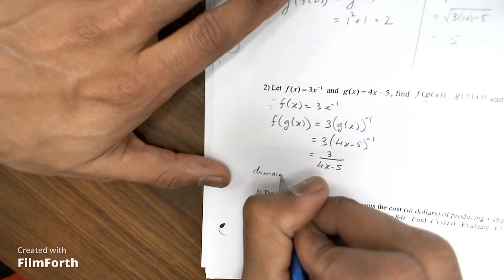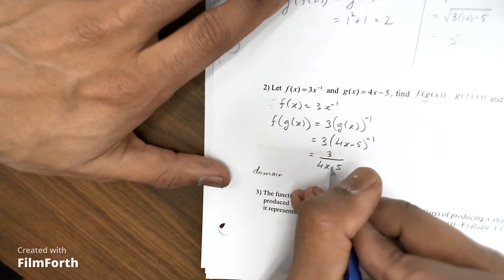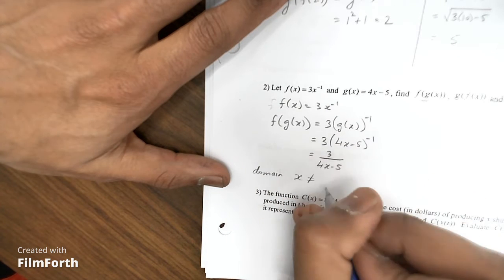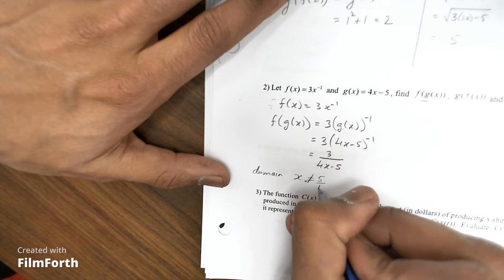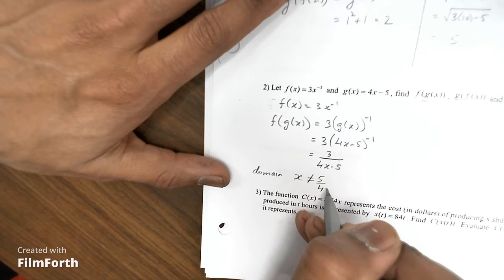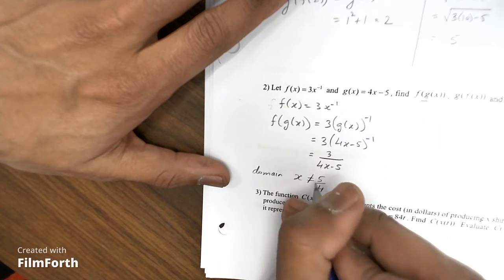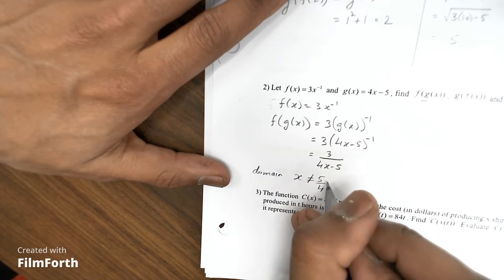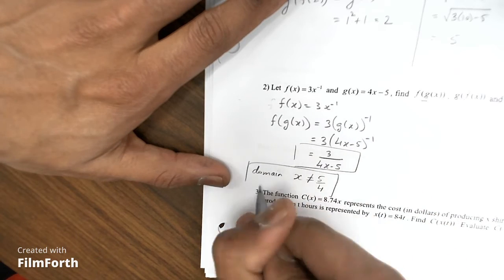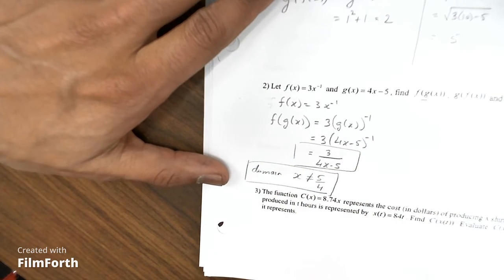Well, we like to avoid zeros in the denominator, and the only place where the denominator is 0 is when x is 5 over 4. So we do not want x to be 5 over 4. You can write it this way or write it in a more formal way. As long as you communicate with me that x shouldn't be 5 over 4, we are happy.